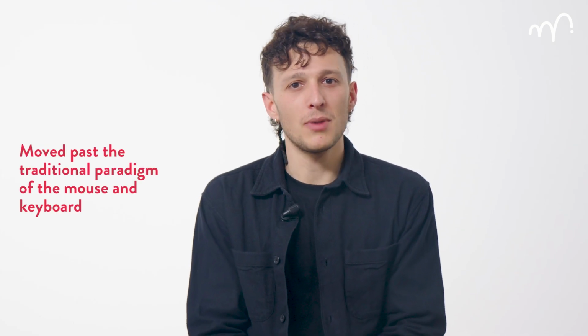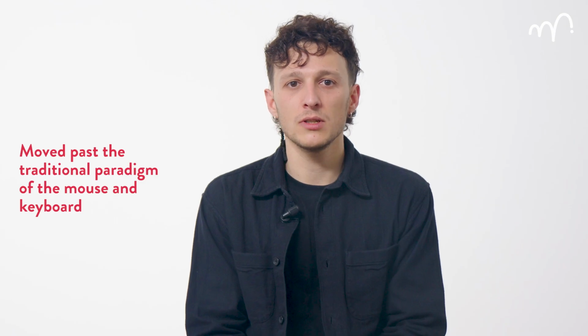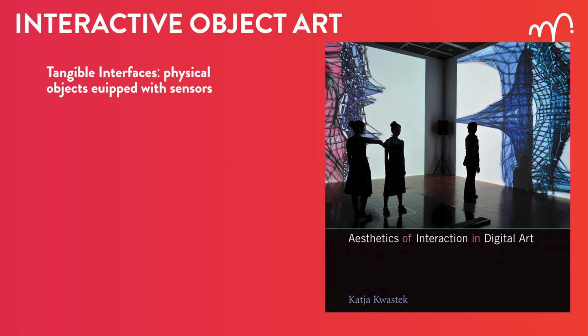As we have seen from that experience, in the world of interactive media art, we have moved past the traditional paradigm of the mouse and keyboard. We now explore what Katja Kostek calls interactive object art. We can categorize this into three main types: tangible interfaces, physical objects equipped with sensors that we can manipulate, like interactive sculptures.